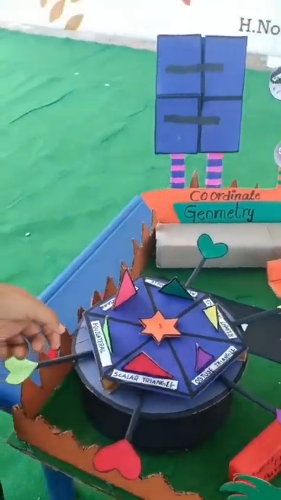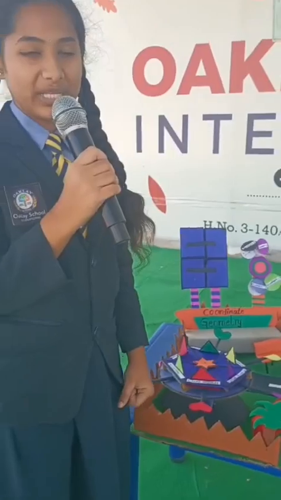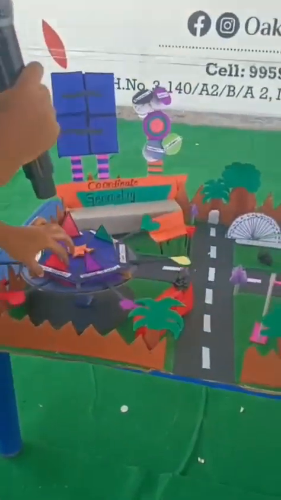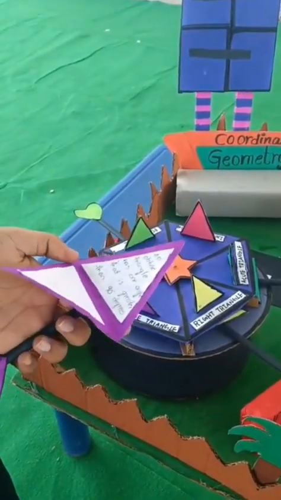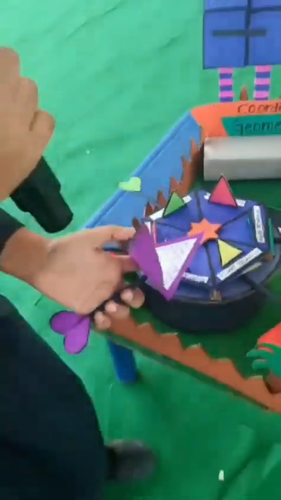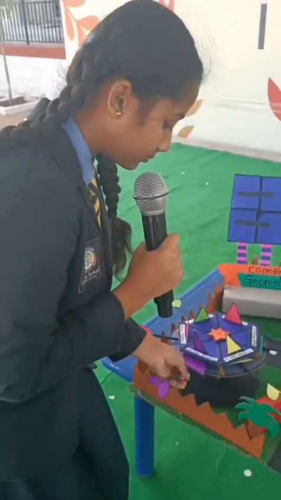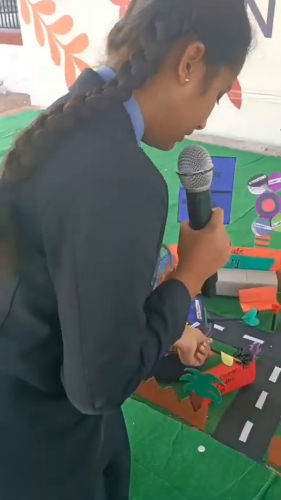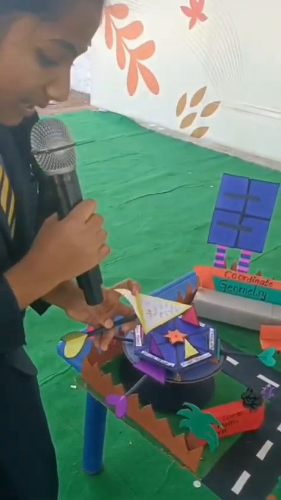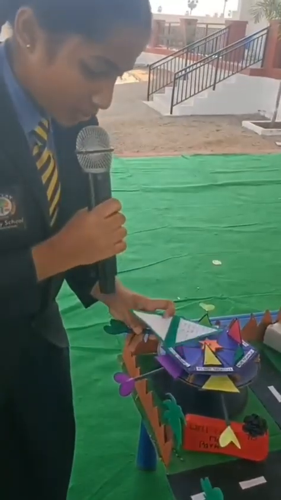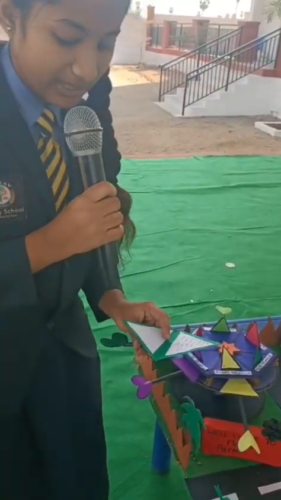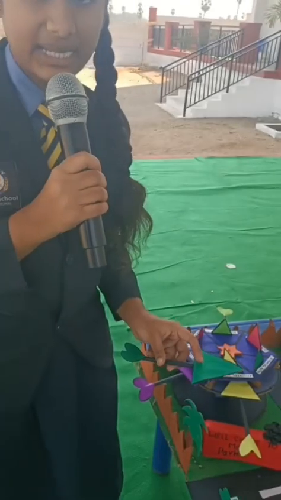Next, we can classify triangles into three main types based on their angles. First one is obtuse triangle. An obtuse triangle has one angle that is greater than 90 degrees. Next, the right triangle. A right triangle has one angle that is exactly 90 degrees. Next, the acute triangle. All three angles of an acute triangle measure less than 90 degrees.